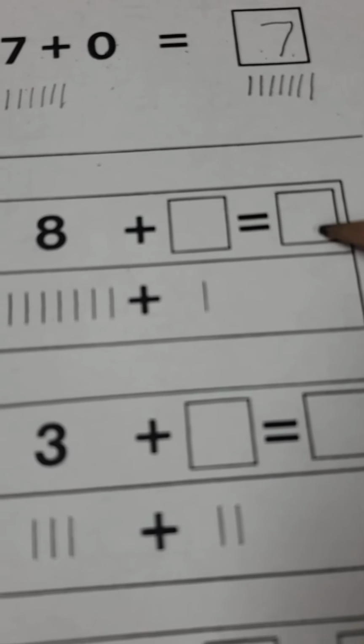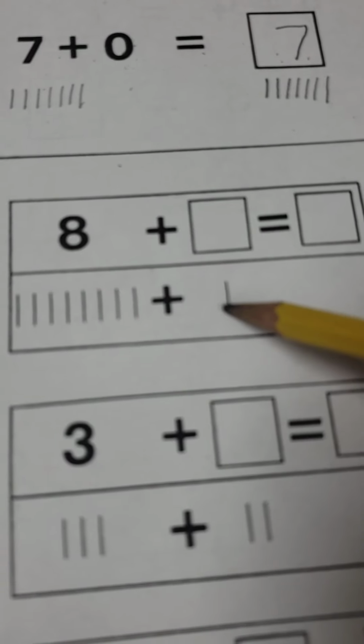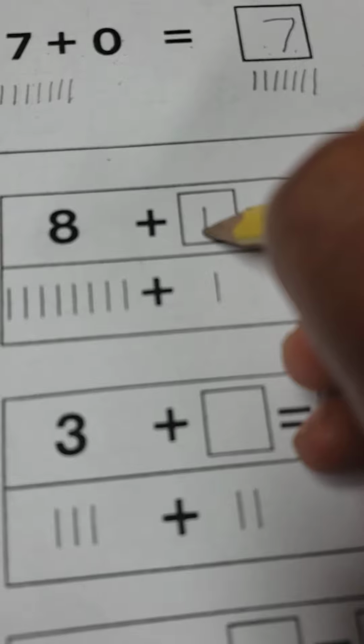Then you come to the next part right here. So this is still our addition. So it's 8 plus blank equal blank. Remember, this has been counted for us. So this 8 has been counted. We have 8 line right here plus. How many line under this box? 1. So I'm going to put number 1 right here.